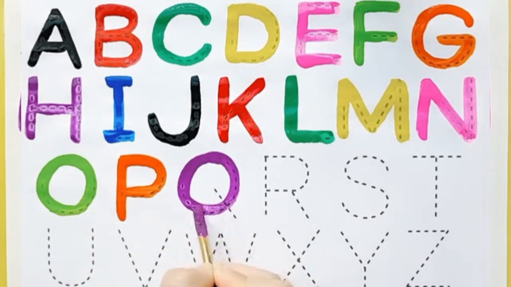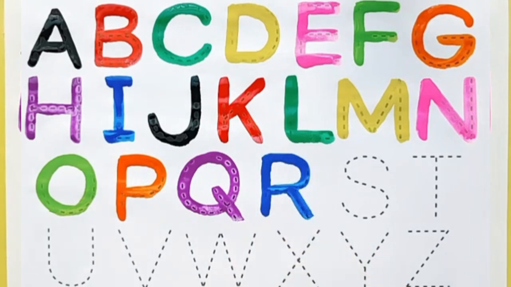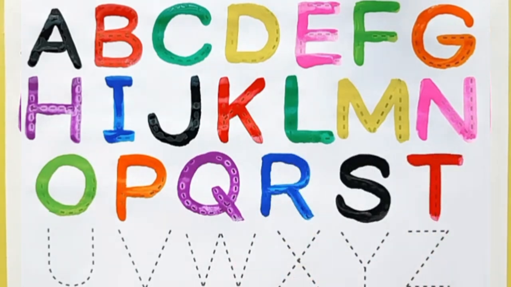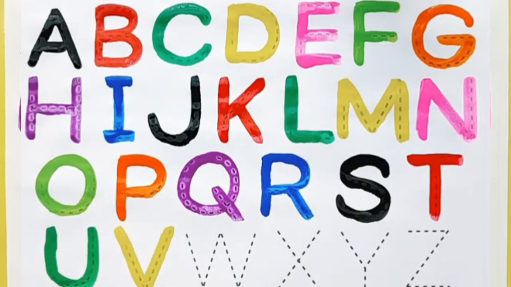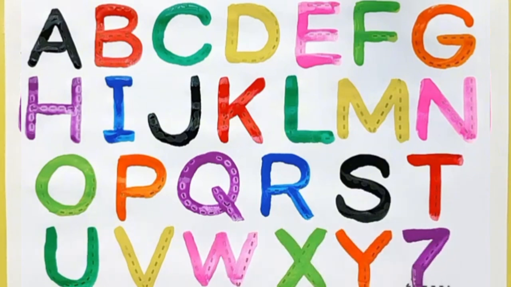Q for queen. R for rabbit. S for swan. T for tiger. U for umbrella. V for violin. W for whale. X for xylophone. Y for yak. Z for zebra.